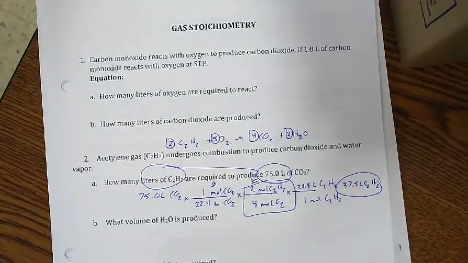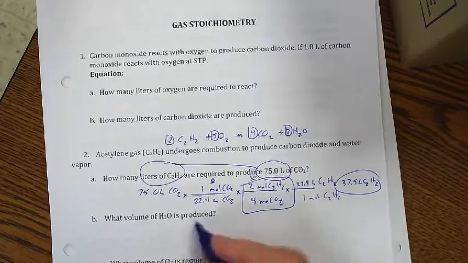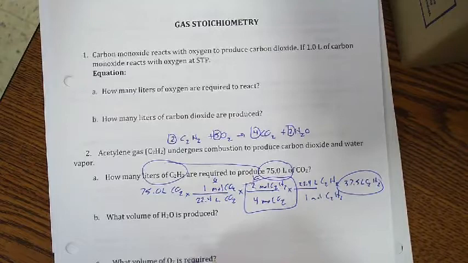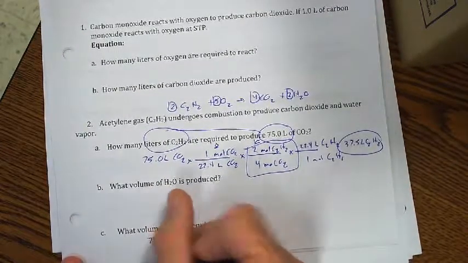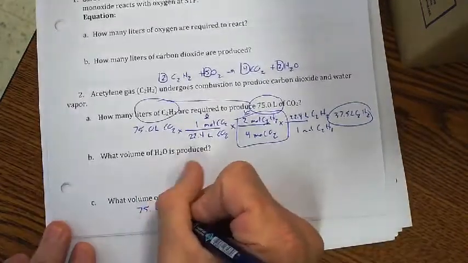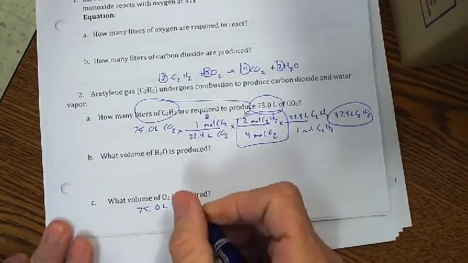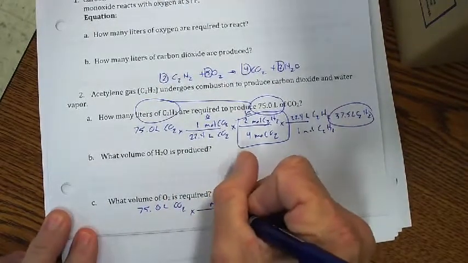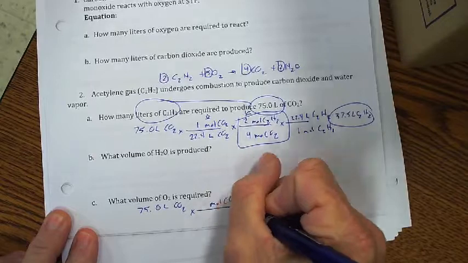What volume of H2O is produced? Again, we can skip down. We'll do the next one because either one of these is going to be done the same way. So again, we start off with 70.0 liters of CO2. Again, we're going to go to moles of CO2. It's the first thing you'll always do.